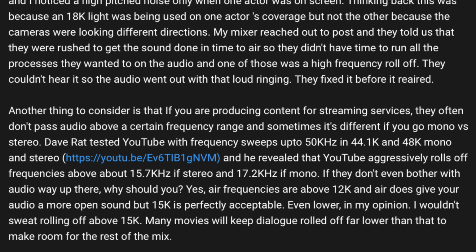Yes, air frequencies are above 12K, and air does give your audio a more open sound, but 15 kHz is perfectly acceptable. Even lower, in my opinion. I wouldn't sweat rolling off above 15 kHz. Many movies will keep dialogue rolled off far lower than that to make room for the rest of the mix.